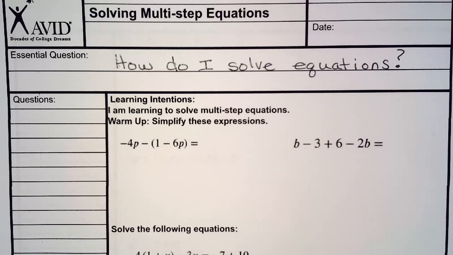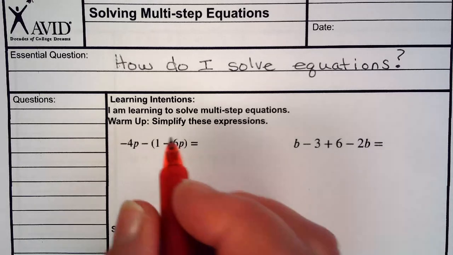You have two warm-up questions. It says simplify these expressions. Pause the video and try to do them on your own, please. Well, I do hope you tried.